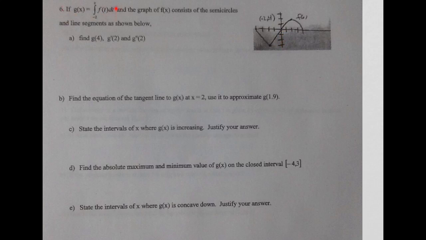Alright, so I've got this function that is the integral from -2 up to x, whatever x value we determine. And it asks me a bunch of questions, and you should notice that this is a triangle right here, and that this is a semicircle, and it says it consists of semicircles and line segments. So the first thing we want to do is find these different values of g and g prime.